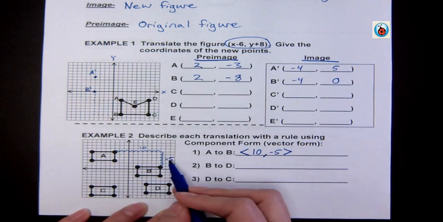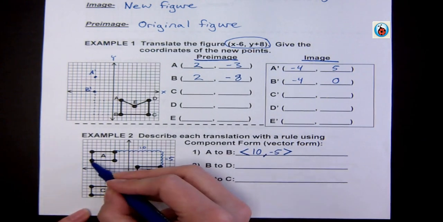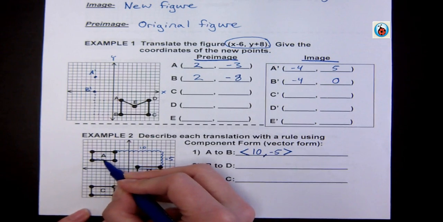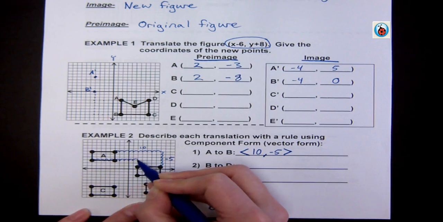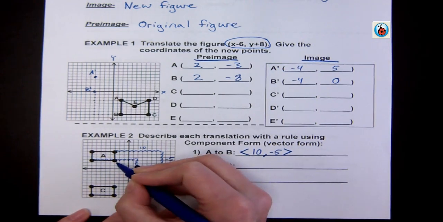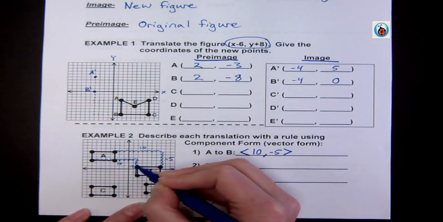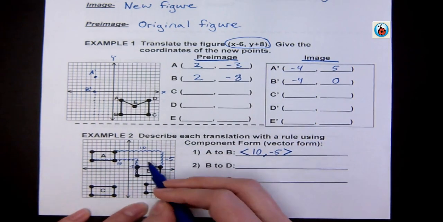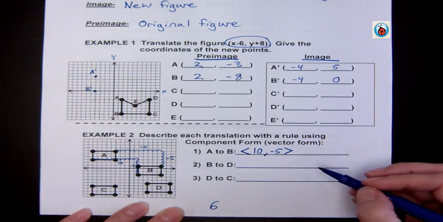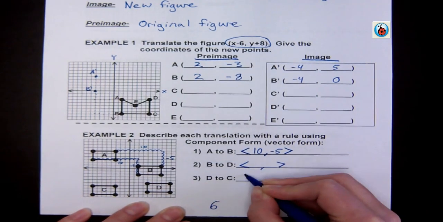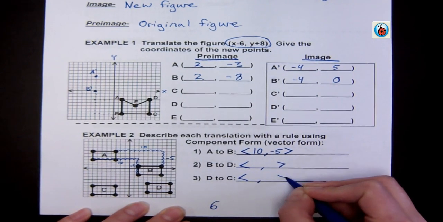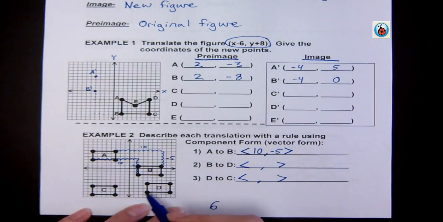If I wanted to check another point, same thing if I start here, 10 over and 5 down. So that's the same 10, negative 5 to match up with this point. I checked that it matches both corners. Again, for these two, you're going to match up corner to corner and see what your rule is.